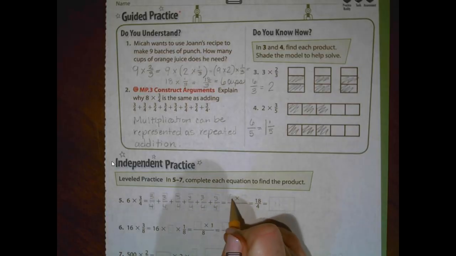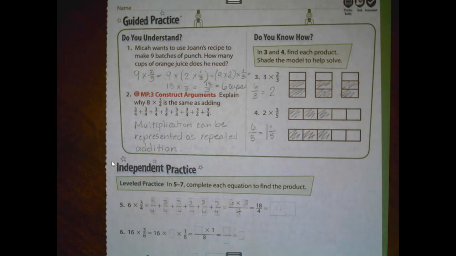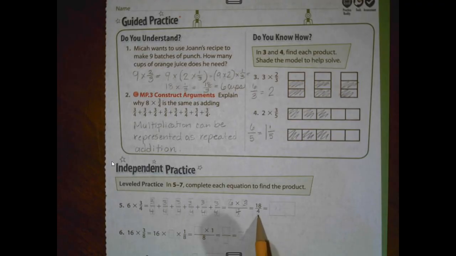Okay, so I have 6 times 3, and I know that because I have 3 represented 6 times, and the denominator is the 4. 6 times 3 is 18 fourths, so I'm looking good because that's what I should have.